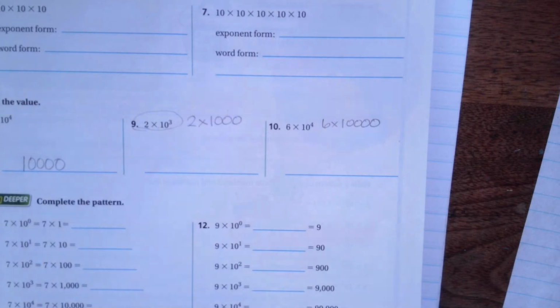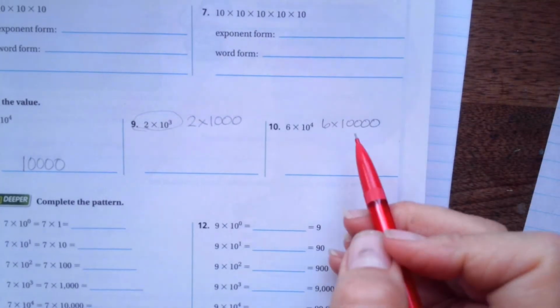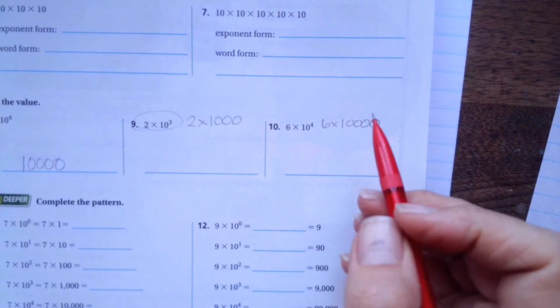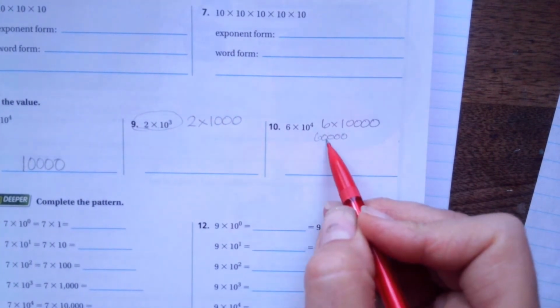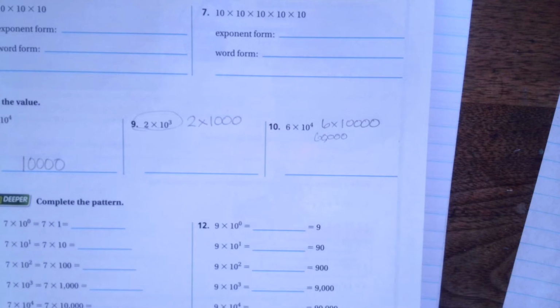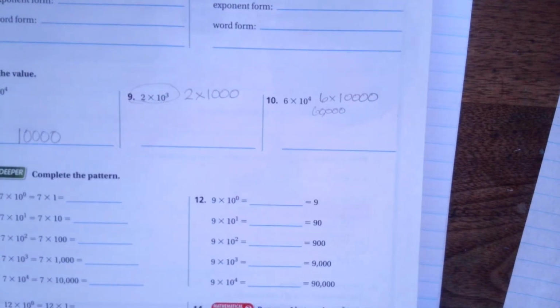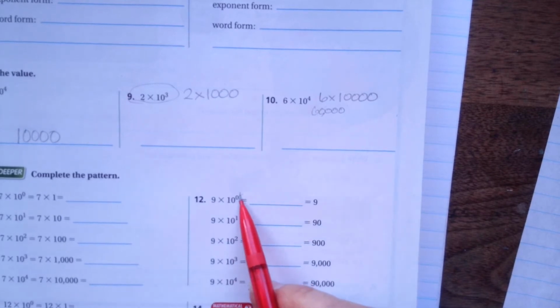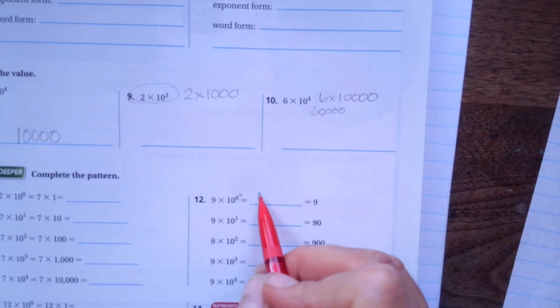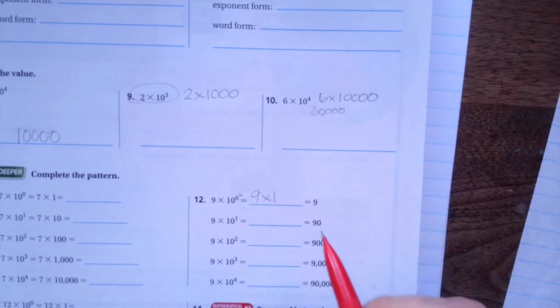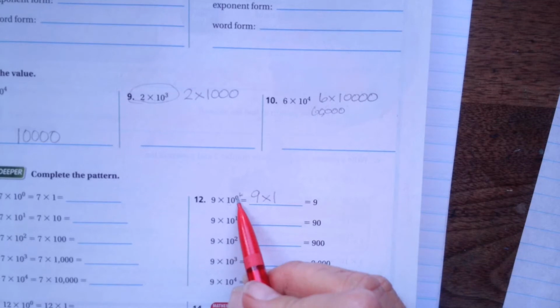6,000. 60. Because this is 10,000 times 6. So this one would be 60,000. Okay. Now, the only exception to this is when the exponent is a 0, your number becomes 1. So what you're going to do is do 9 times 1 instead of 9 times 10 times 0.